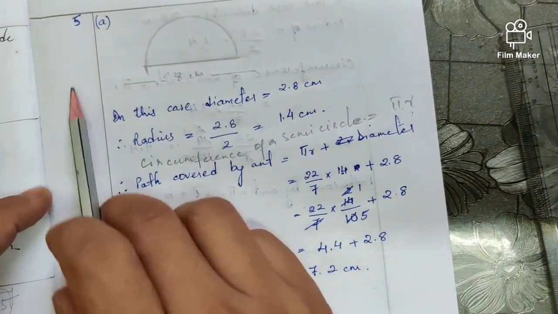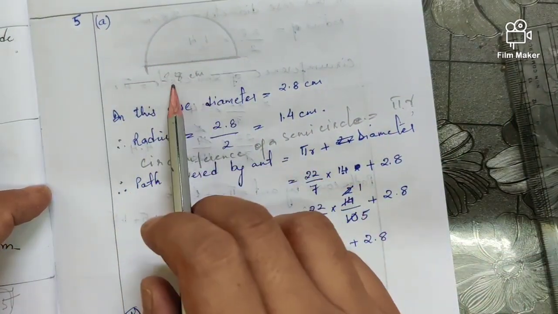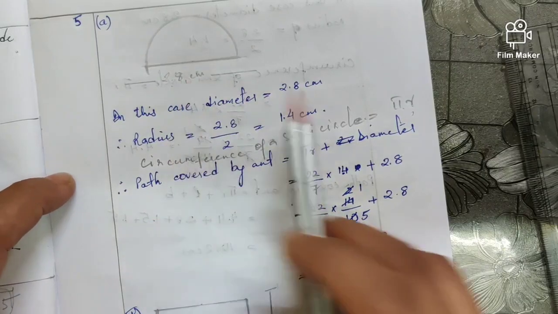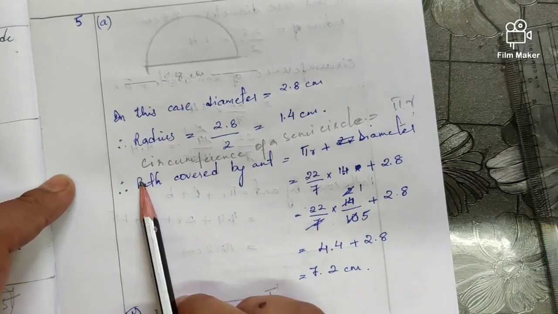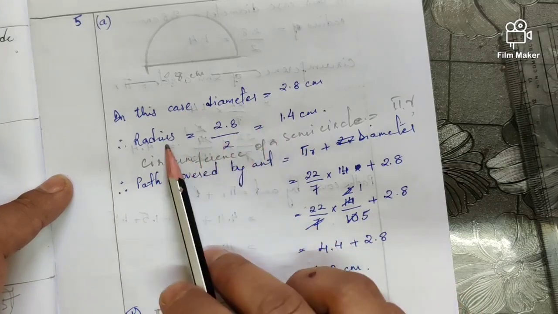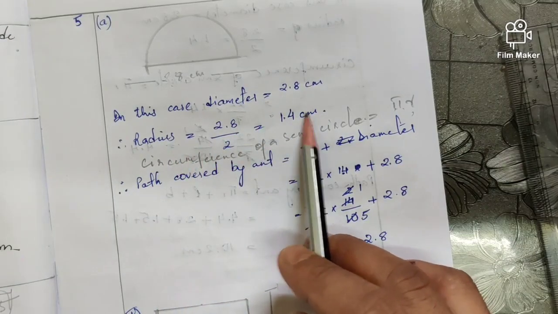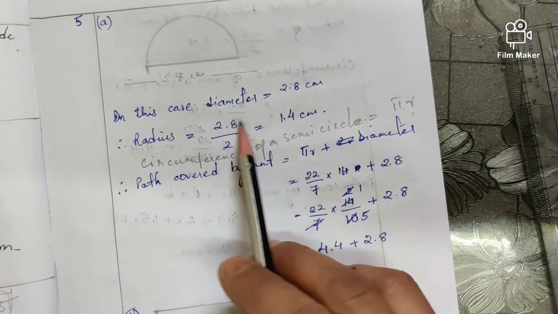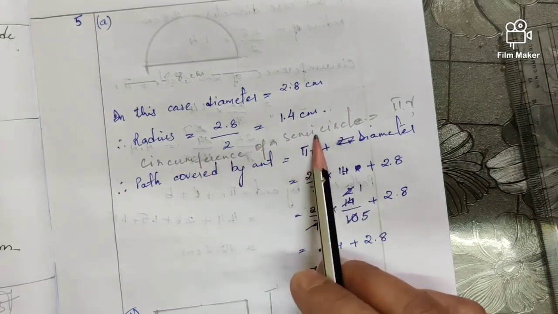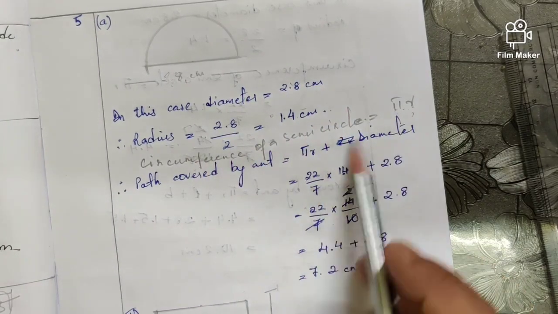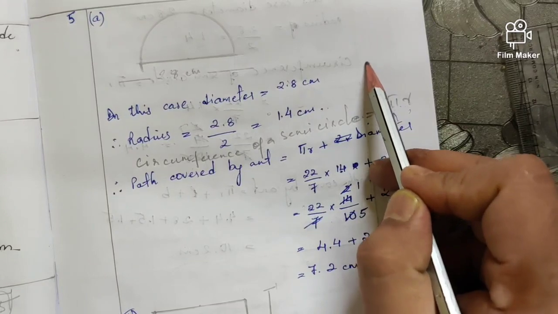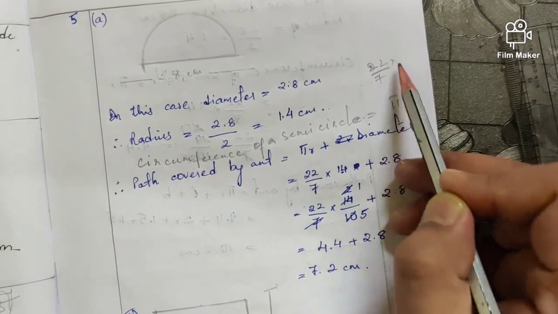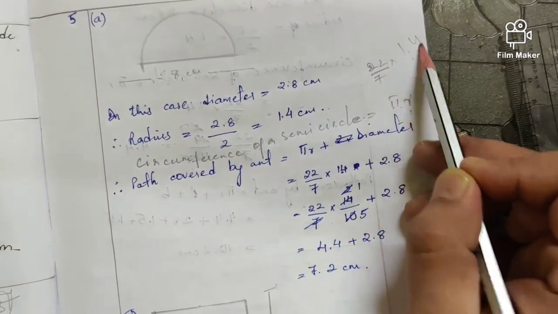So we need to find the radius. Radius is half of the diameter, and the diameter is 2.8. After that, radius is 1.4 centimeter. So the circumference of a semicircle is pi r. Pi means, like I said, 22 by 7 into r, which is 1.4.